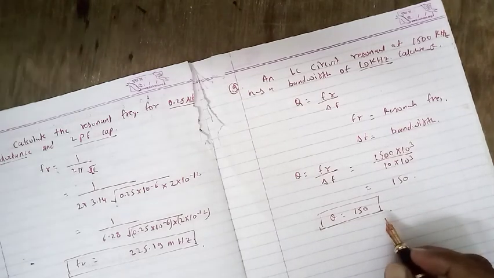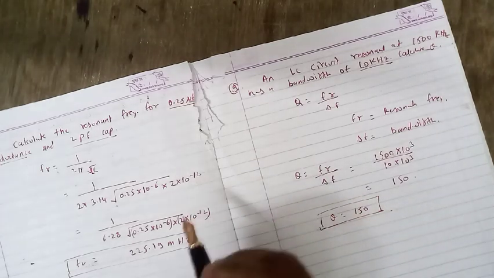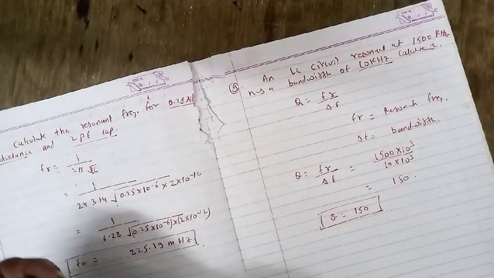Okay students, these are the small problems which are very important from your 11th standard examination point of view. Okay, yes, thank you.